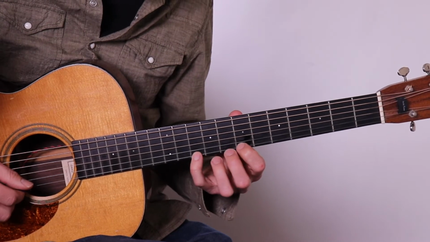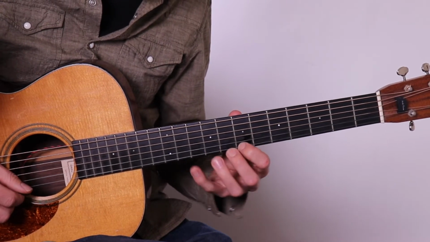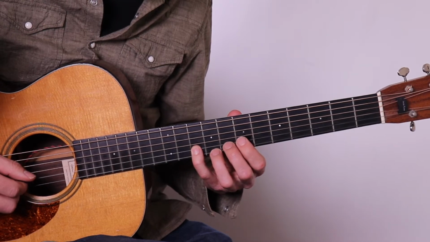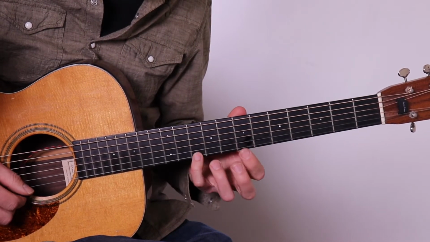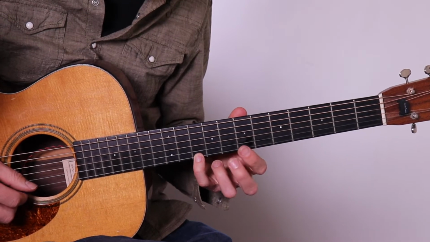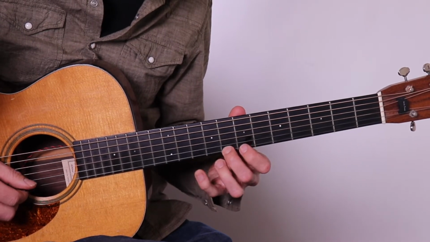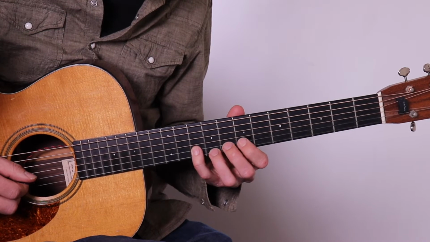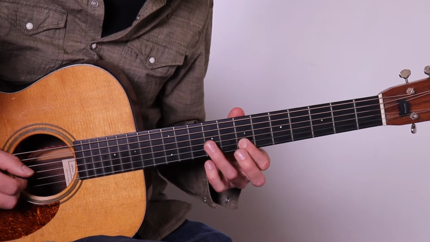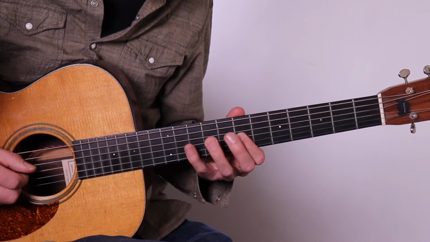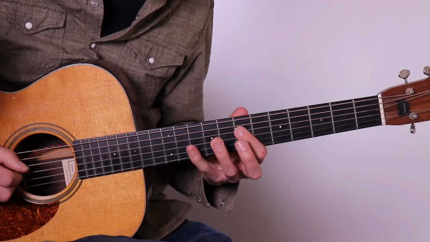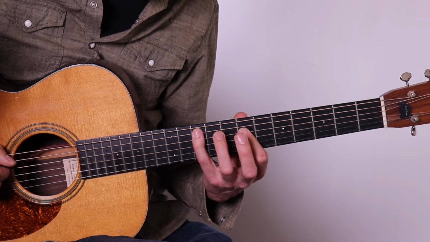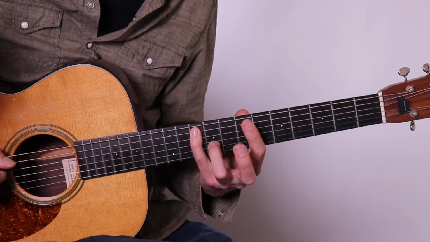And then go back. 10, 9, 7. Sorry, I go back to the high E string. It was 10, 8, 7. B string, 10, 8, 7. G string, 9, 7. D string, 10, 9, 7. And then you go here on A string, you're back to the root note, 10.